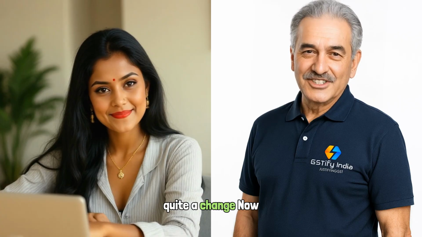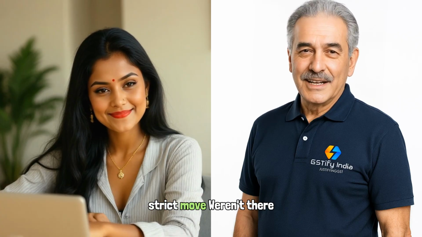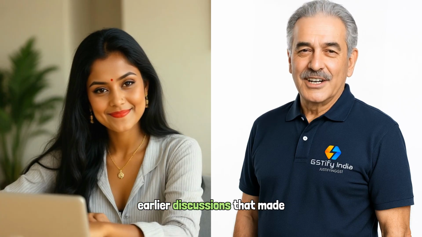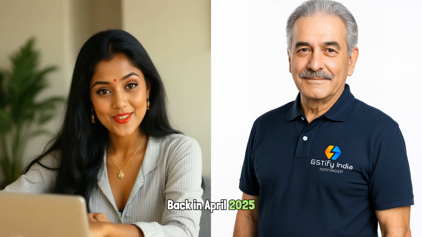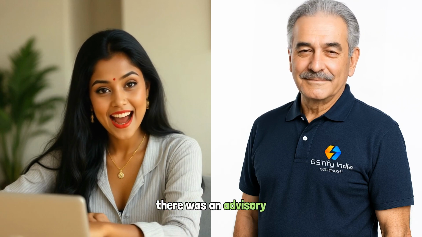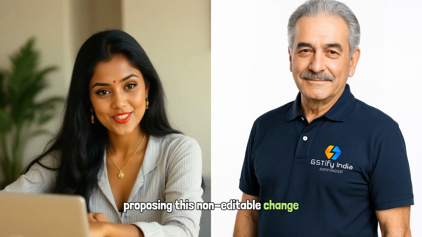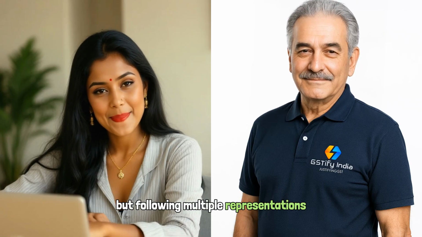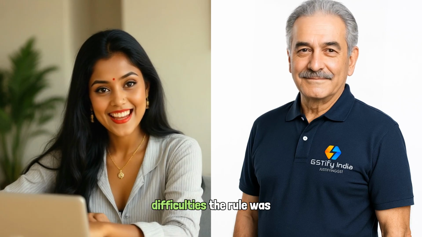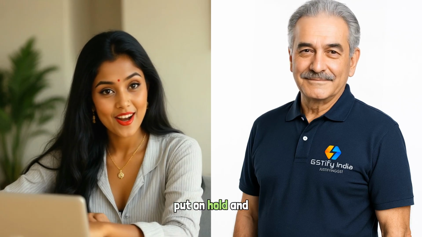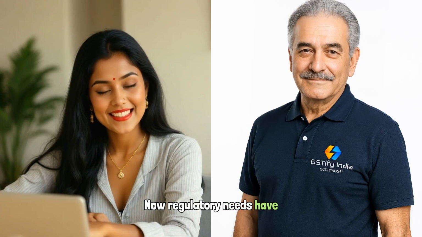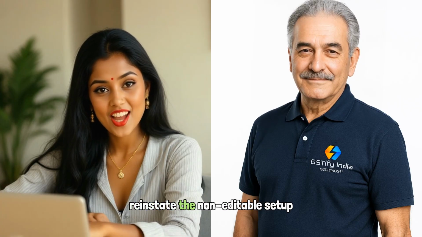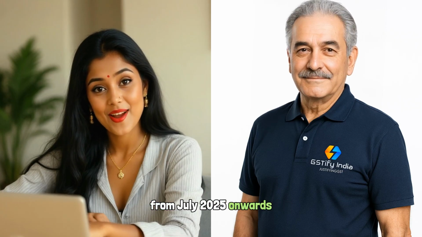That's quite a change. Now it sounds like a strict move. Weren't there earlier discussions that made this editable, though? Absolutely. Back in April 2025, there was an advisory proposing this non-editable change, but following multiple representations from taxpayers who faced difficulties, the rule was put on hold and Table 3.2 was made editable for a while. Now, regulatory needs have forced the decision to reinstate the non-editable setup from July 2025 onwards.